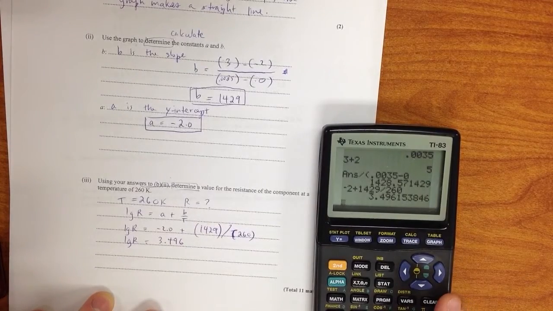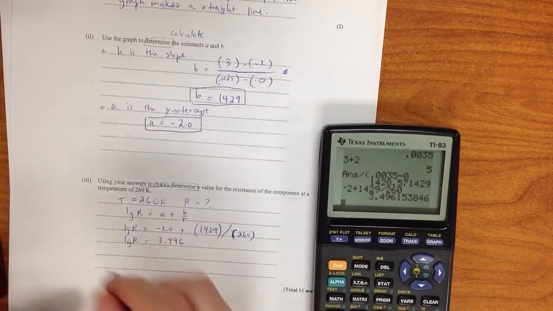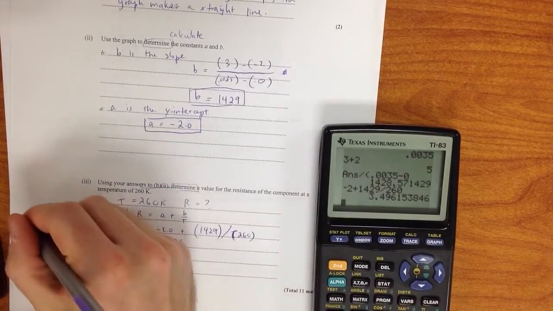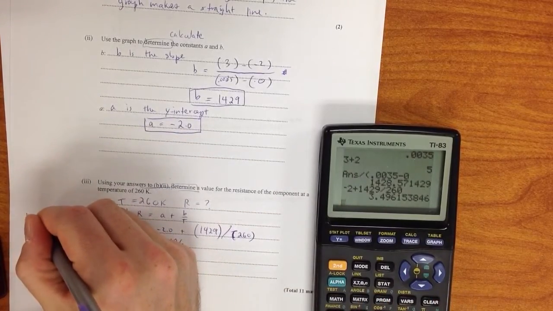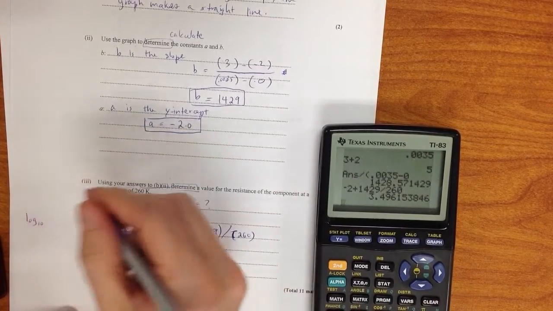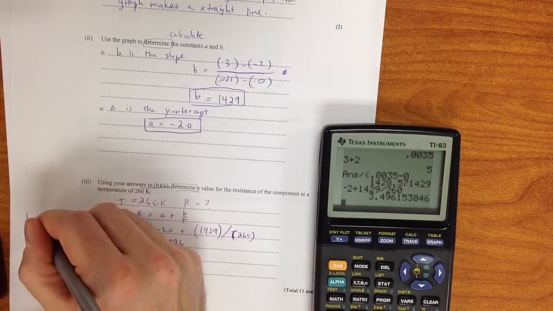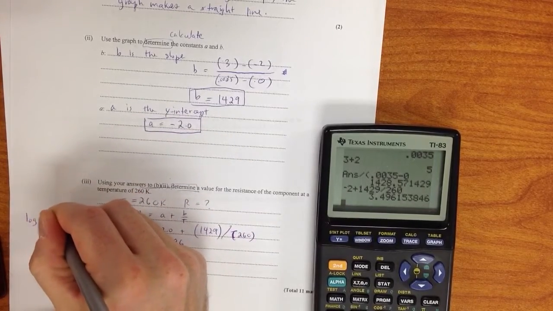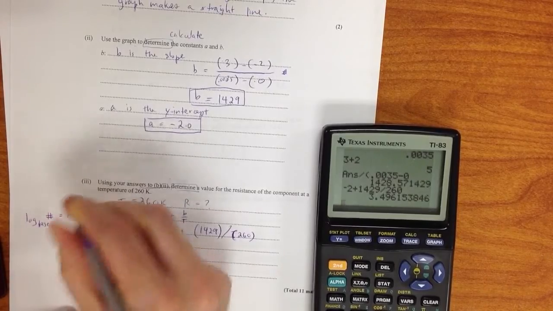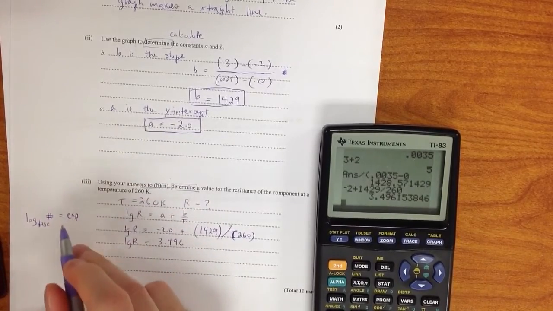Got it. Wonderful. Then, remember, exponents. If you have log base 10 of, how do I do this? Let's do it like this. Log base number. When you take the log, it gives you the exponent.